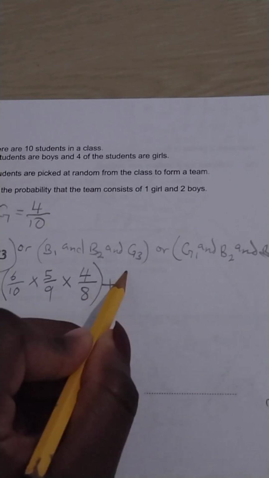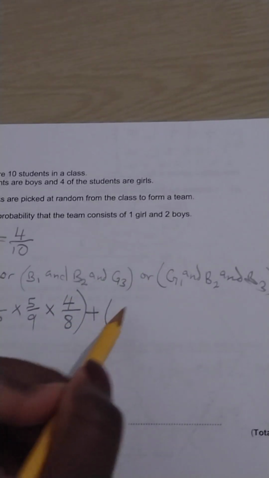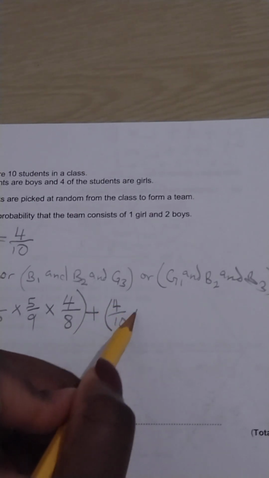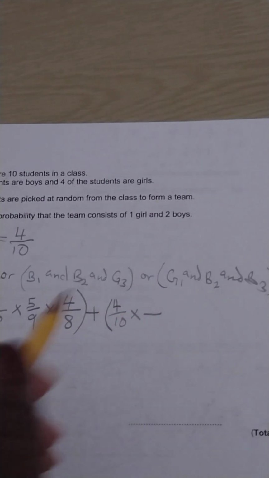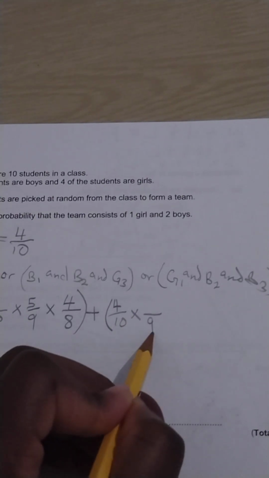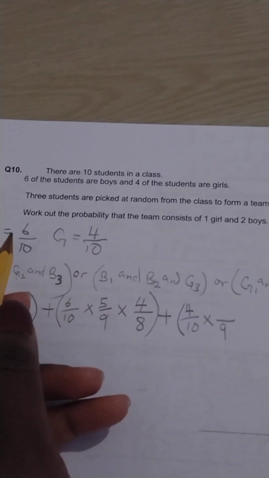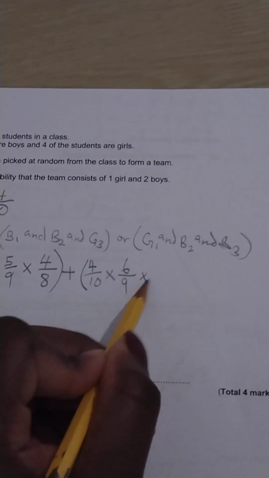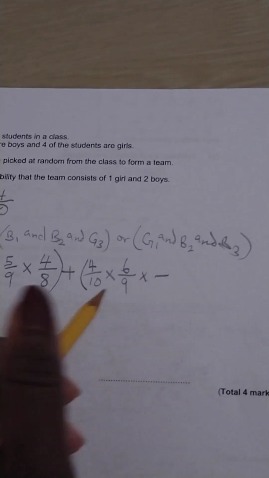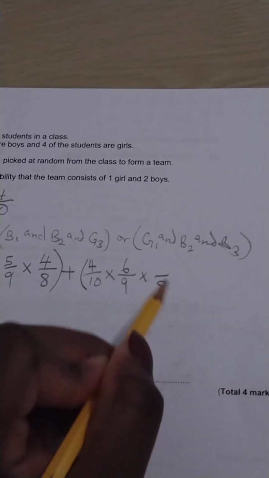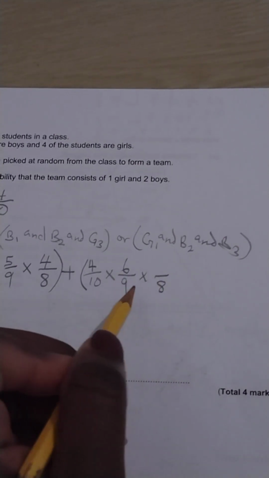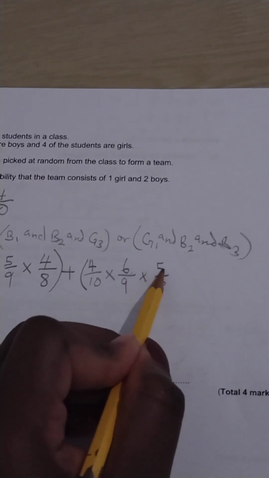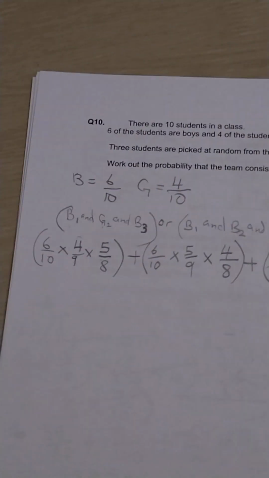Or it could have been the girl picked first, so 4 out of 10 students. Now if 1 student has gone out of the class, so we've got the girl out, we have 9 students left, and we've still got all the 6 boys in the class. Now we've sent out a boy and a girl, we're left with 8 students in there. Out of the 8, we've sent out a boy, so we're left with 5 out of 8. So now we can solve this.